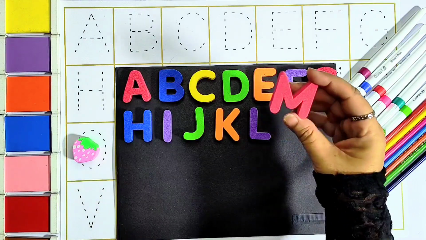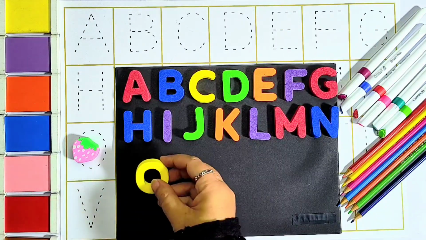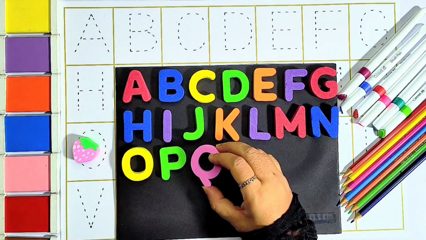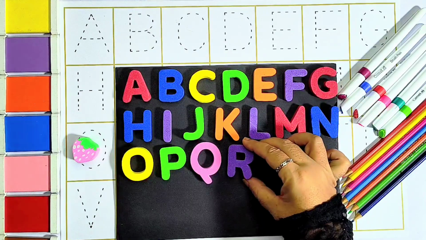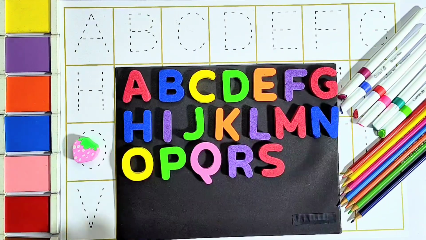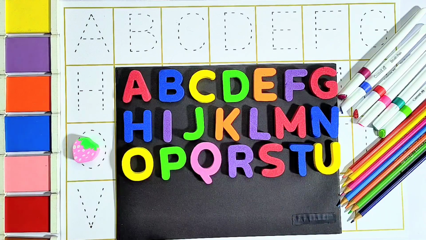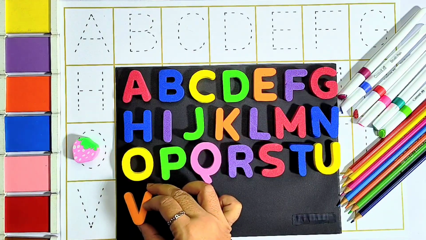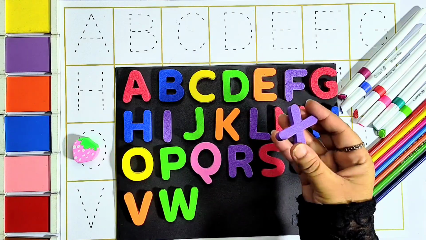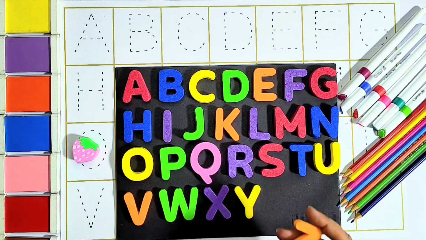Which letter is this? M, N, O, P, Q, R, S, F, T, U, V, W, X, X, Y, and Z.